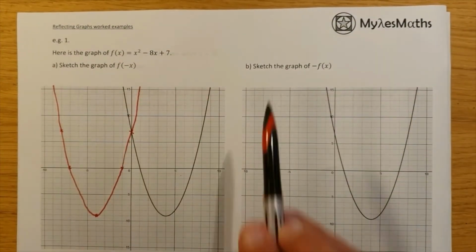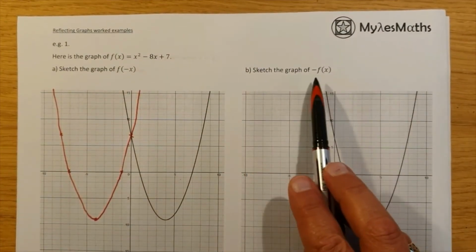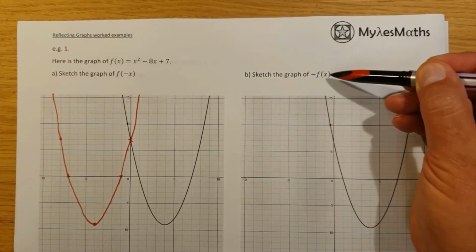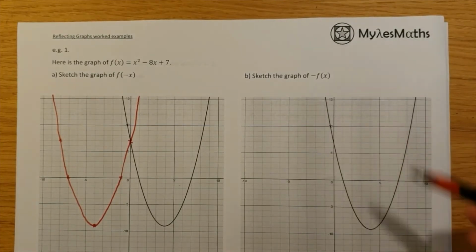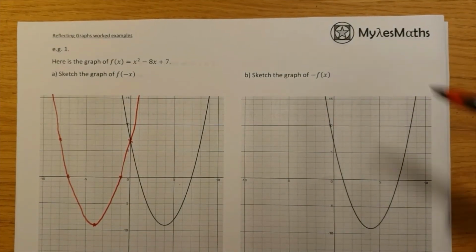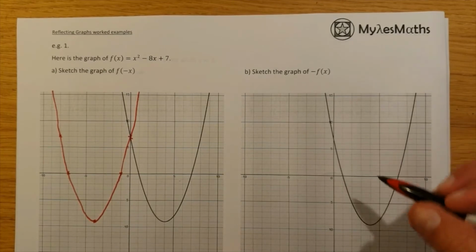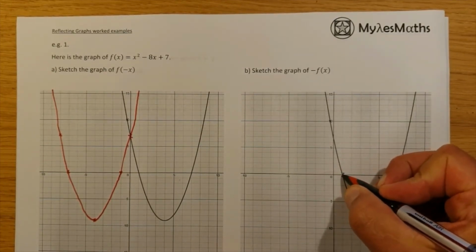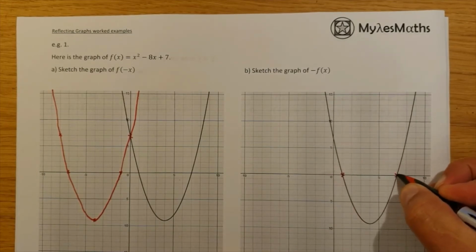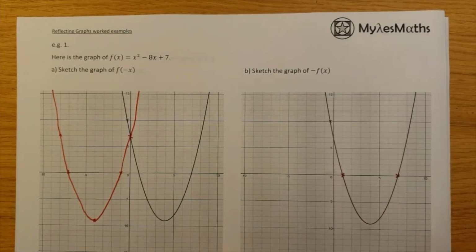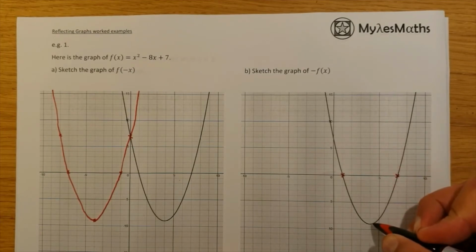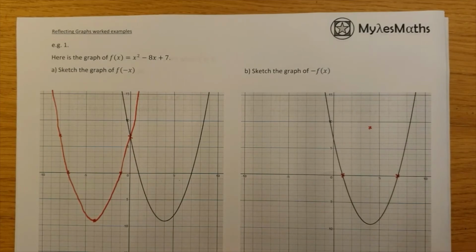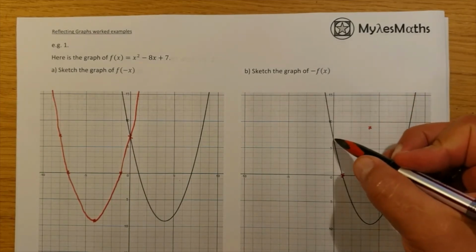First part done. Sketch the graph of minus f of x. Okay, so now the negative is outside the function. It's outside the function, therefore this is a reflection in the y direction. So now I'm reflecting in the x-axis. Any points that are on the x-axis will be invariant, so it will go through those 2 points. This point's at 4, minus 9, so this point will be at 4, 9. Because remember, the whole thing is now going to flip upside down.